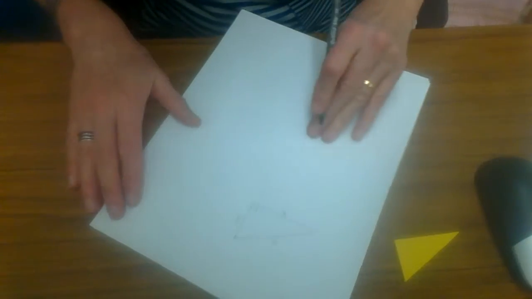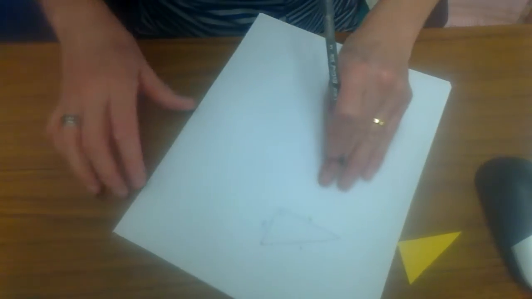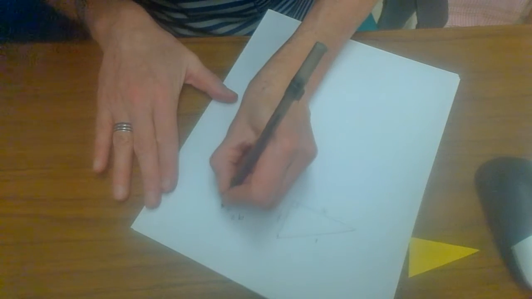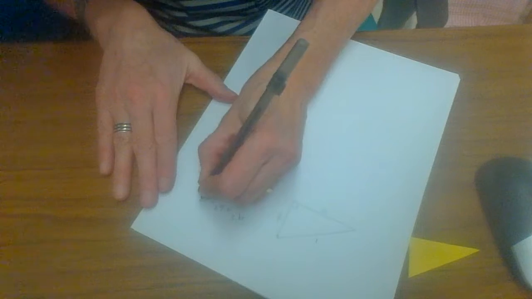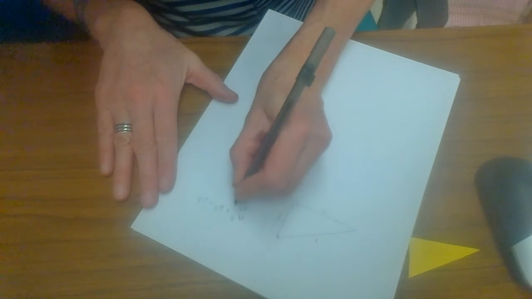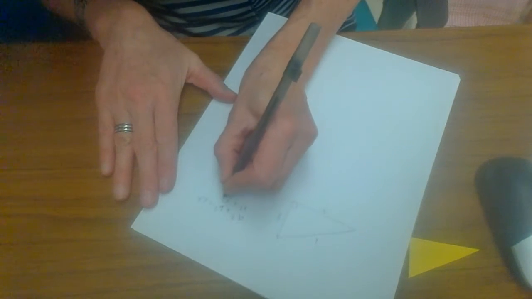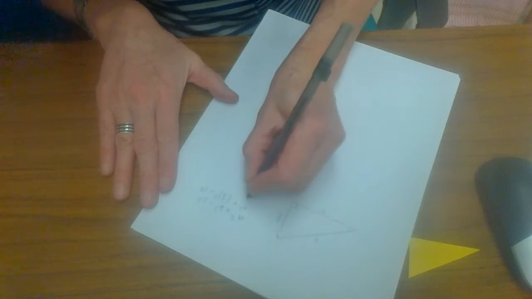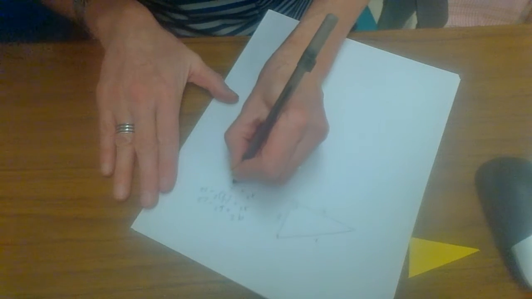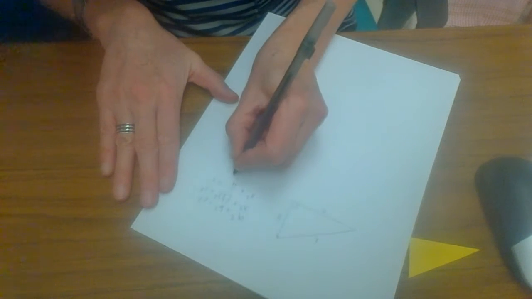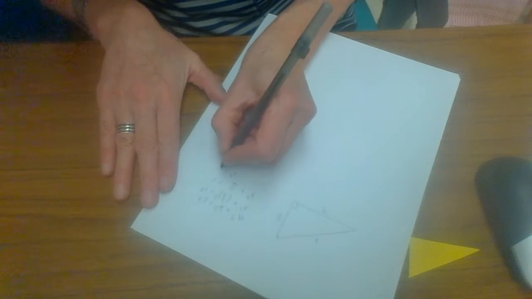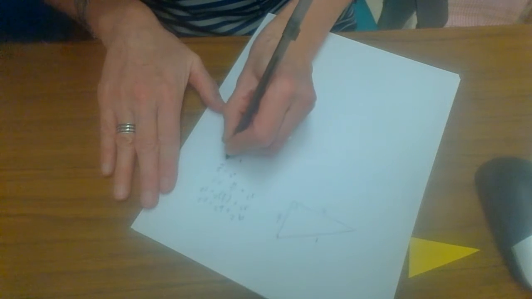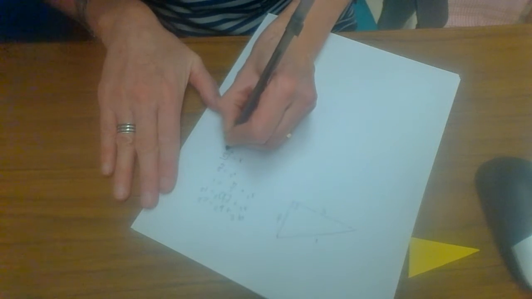So again, I'm going to use Pythagoras to find out the length of the long side of the triangle. Pythagoras goes a squared plus b squared equals c squared. So x squared plus 1/2 squared is 1 squared. So x squared plus 1/4 is 1. So x squared is 1 minus 1/4, which is 3/4. X is the square root of 3/4.